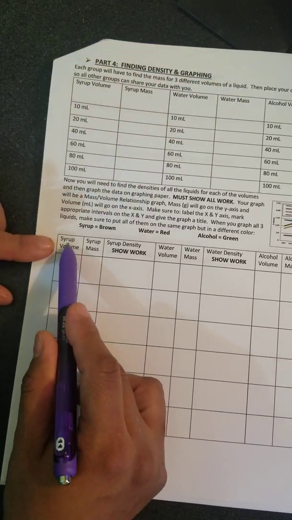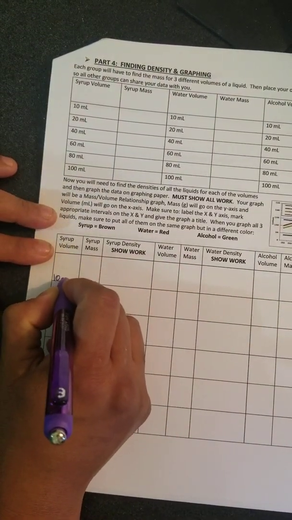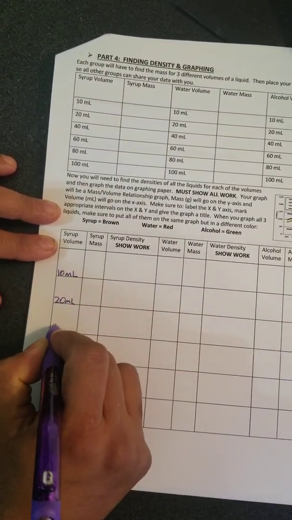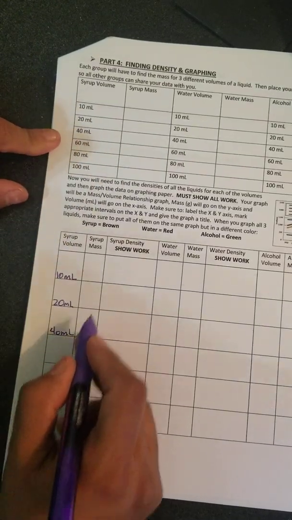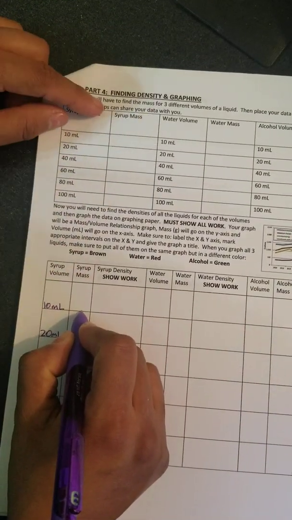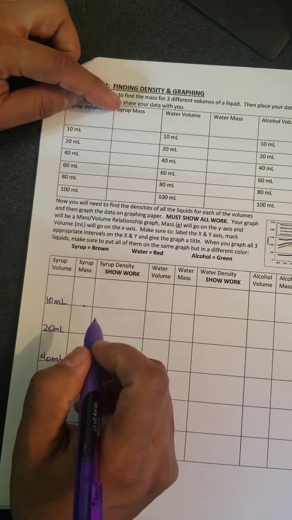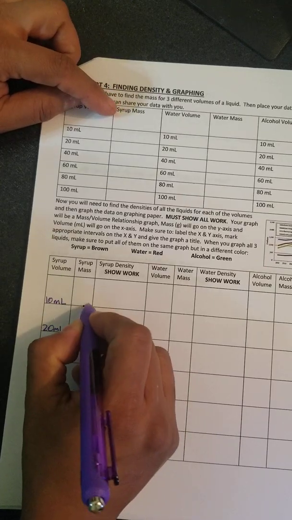Well, we're going to do 10 mLs, 20 mLs, 40 mLs. Where did I get this information? From the chart above. Now, what's the mass? I'm going to do that and video it tomorrow on the scale that I brought home, an electric scale, so that way you can see that, and you're going to write that here in grams.